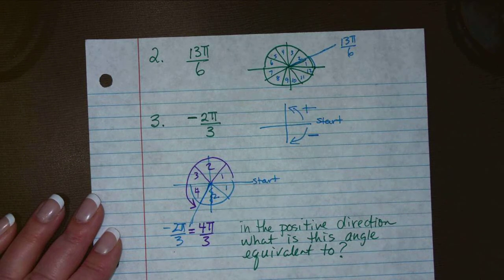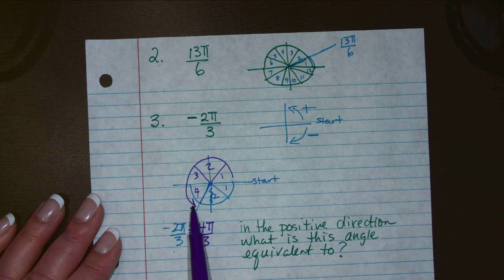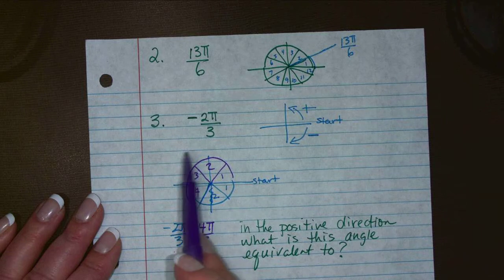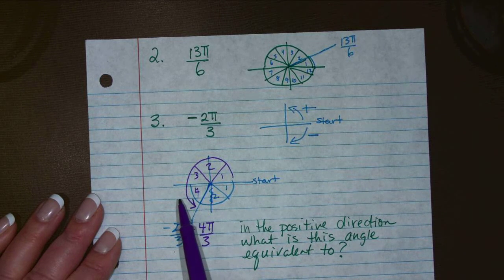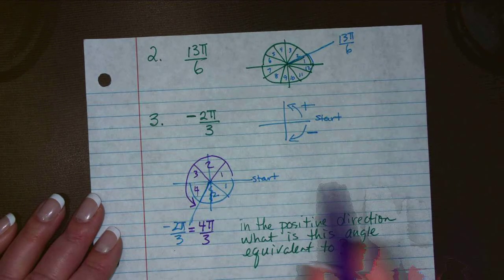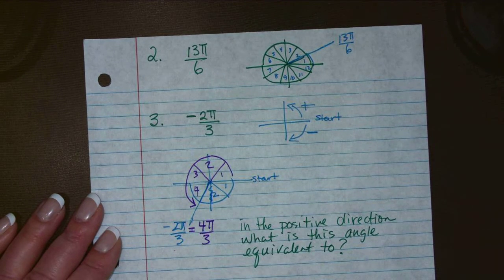Are there any other equivalent angles to this line? We could actually go on the rest of the course only doing that one question. Why? I can keep circling around, and every time that cut mark lands on that line, it's the same angle, or an equivalent angle. Okay? So what would the next one be if I went around in that circle again?